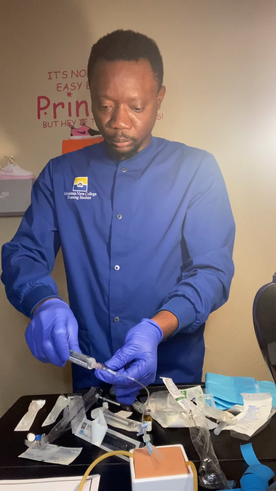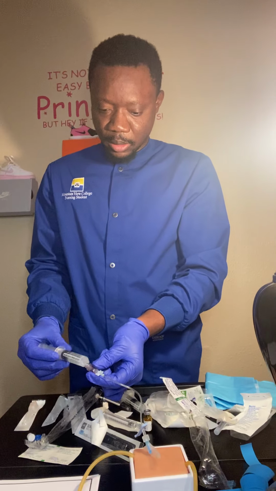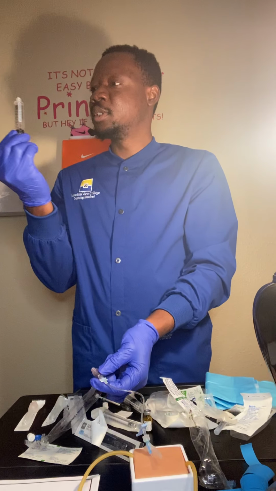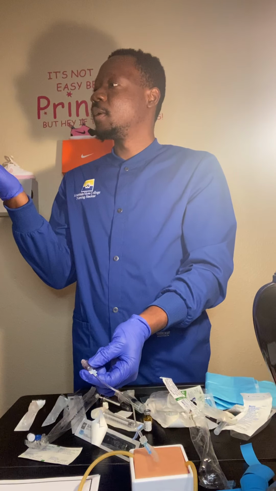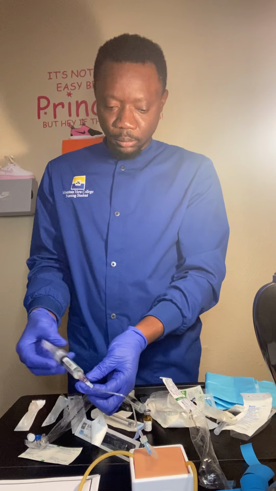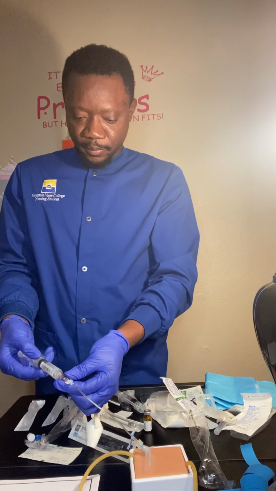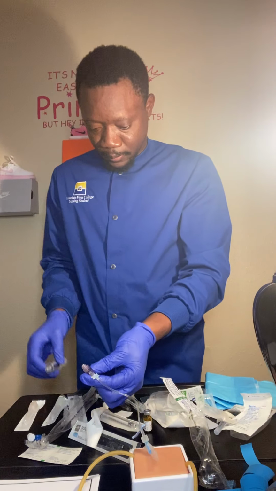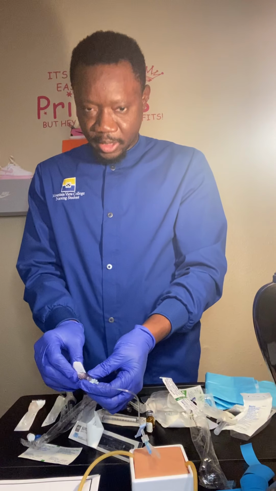Screw it. But before I screw it, I make sure I reduce air bubbles. Okay, then screw it. Flush it with 2 ml of normal saline. Then I unscrew it. Clean it again with a brand new alcohol swab.